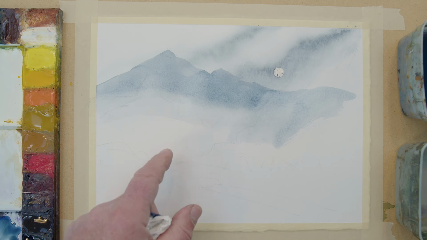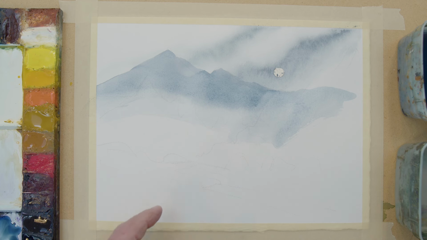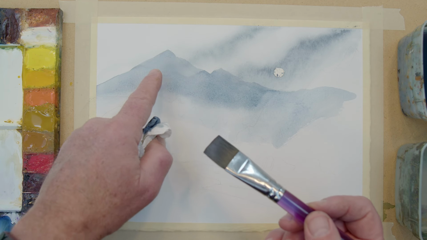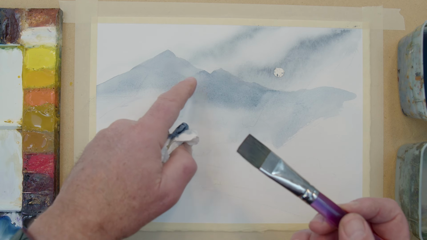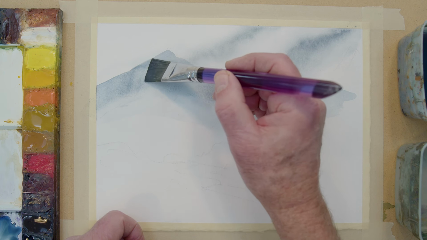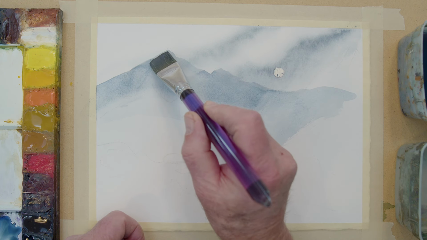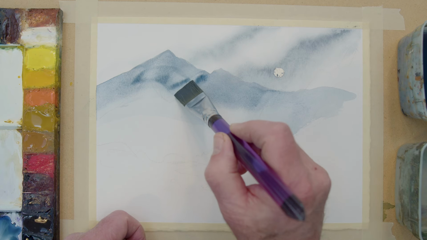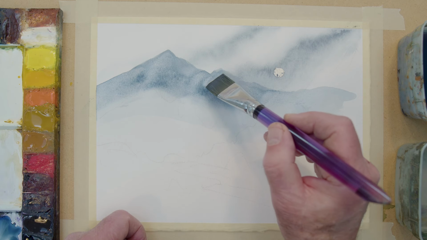Okay, let's take a look at how that's drying. Well, not perfect. I can tell the quality of my paper a little bit right now because it's drying unevenly. The top of my mountain looks more dry than down here. I'm going to do it one more time. I really don't like to do this too much. I don't want to overwork it, but I am going to hit this once more to kind of integrate all this mountain a little bit.